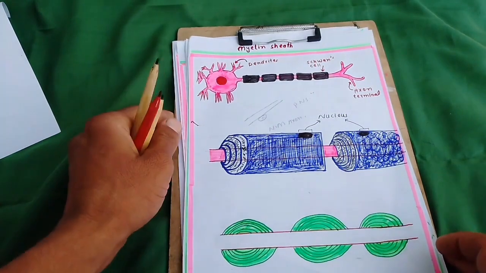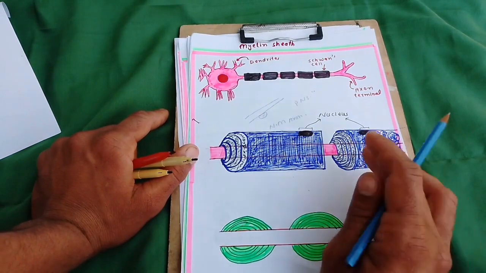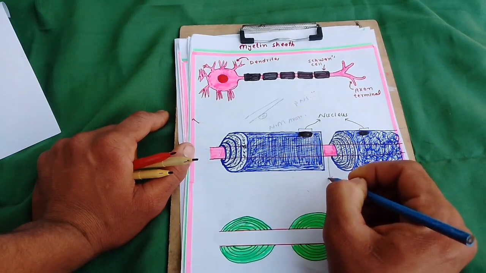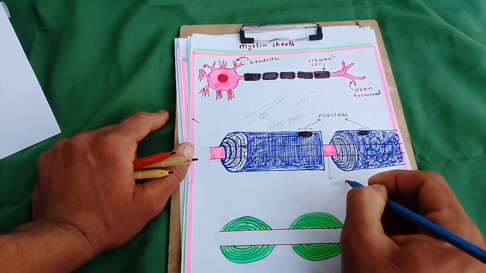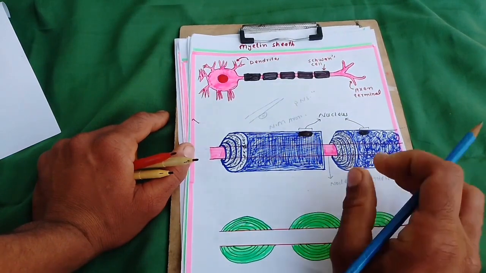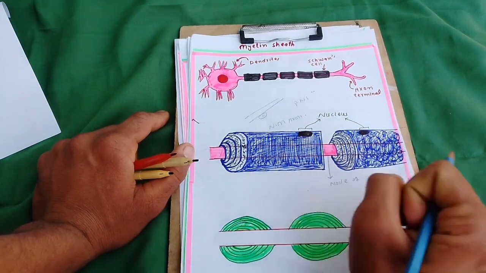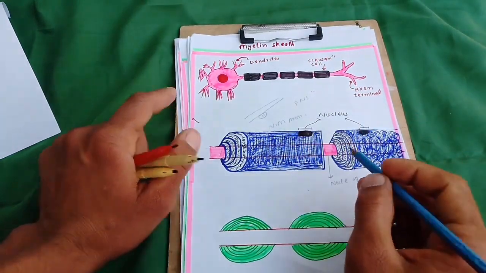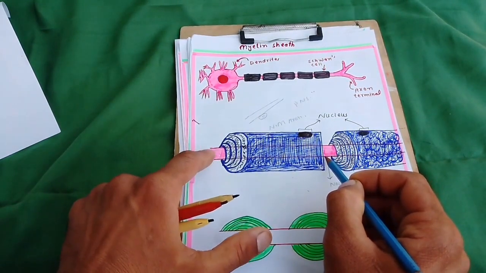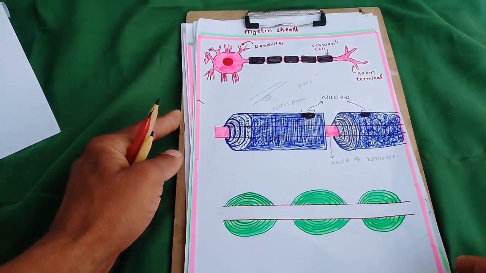As you can see here, the point between two myelin sheaths or two Schwann cells is called the node of Ranvier. This is the node of Ranvier. This is the point between two sheaths or two Schwann cells. But the distance between one node of Ranvier and another node of Ranvier is called the internode. This is the internode.